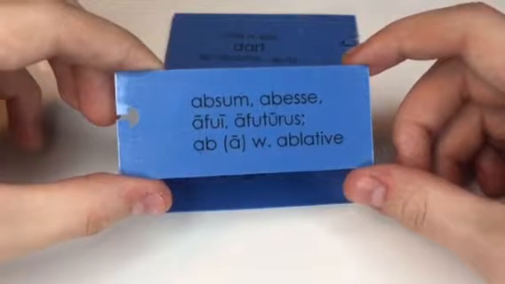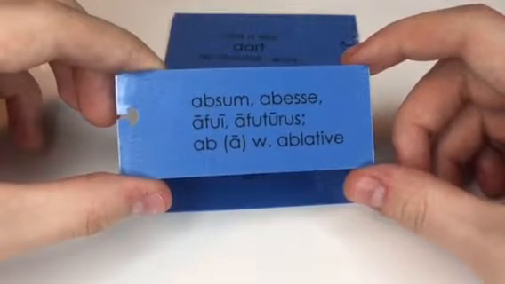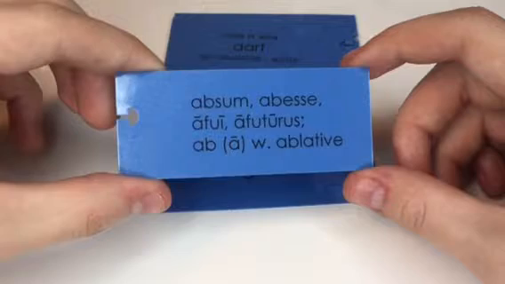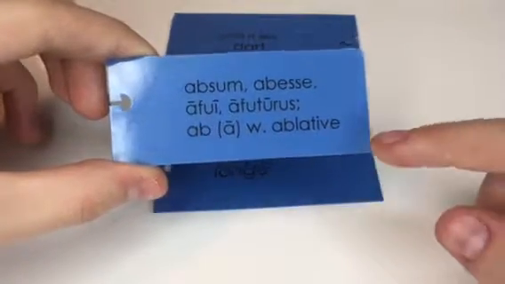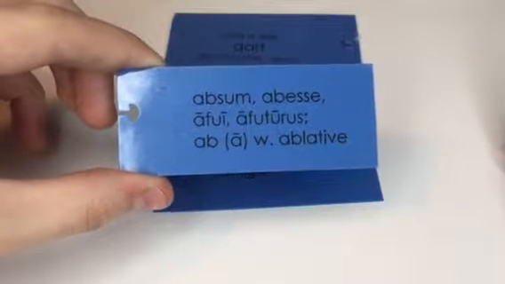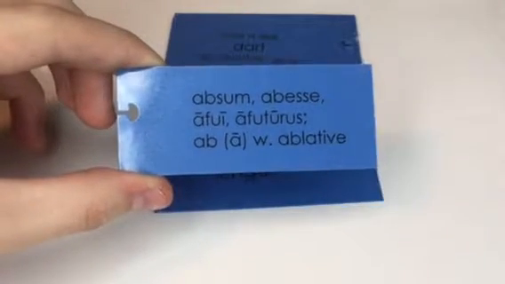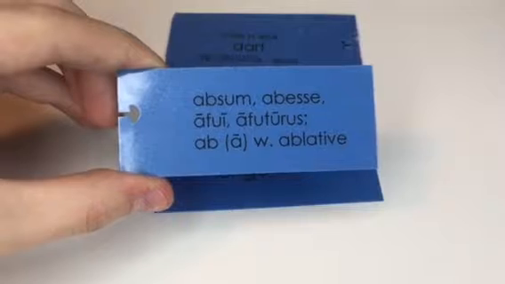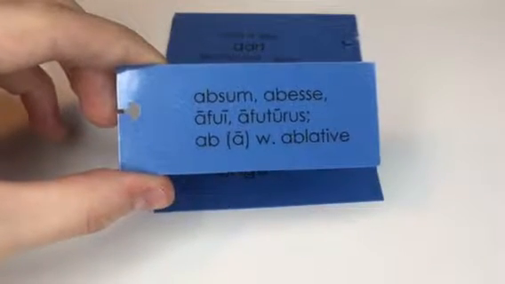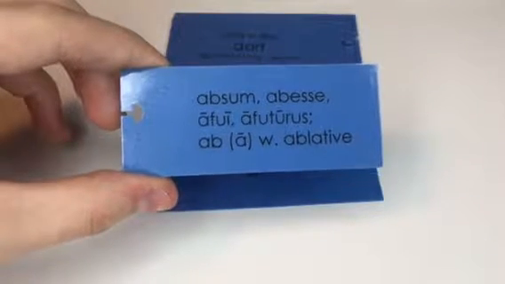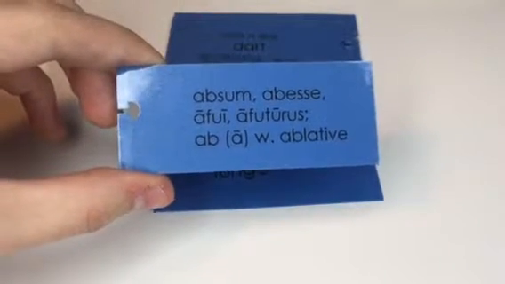Notice if you take the ab or the a off of the forms, then you get sum, esse, fui, futurus. But sometimes you add on that ab or that a. And notice down here it says ab or a with ablative after the little semicolon there. So that just means that this word, whenever it's translated, usually goes with the preposition ab or a, and that preposition goes with ablative.